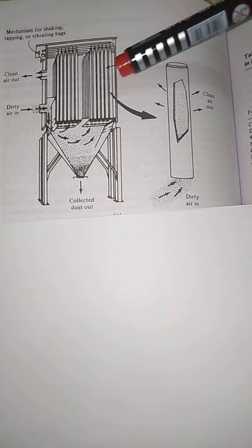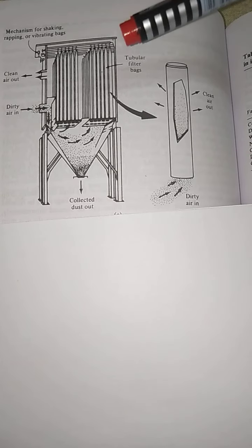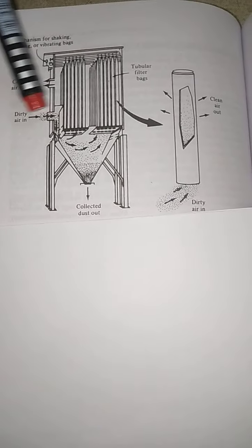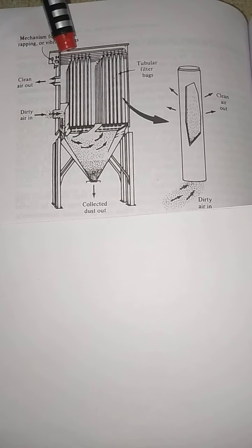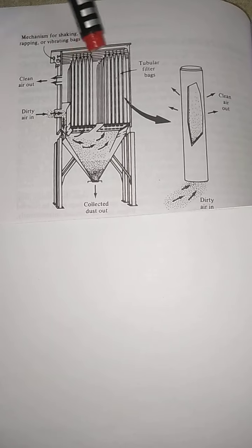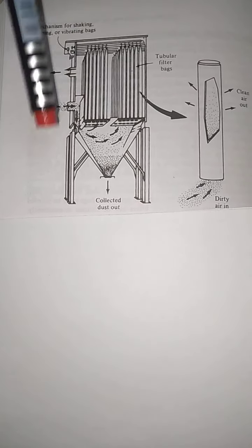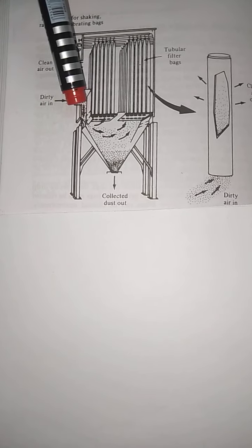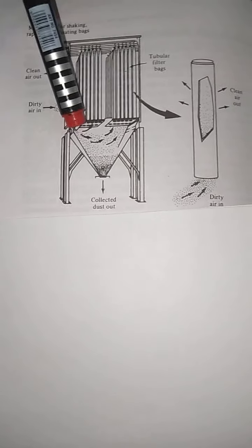Here, first it is the dirty gas. See, there are two openings arranged in one particular line. From here the dirty gas is going to enter, and here there is a baffle wall.